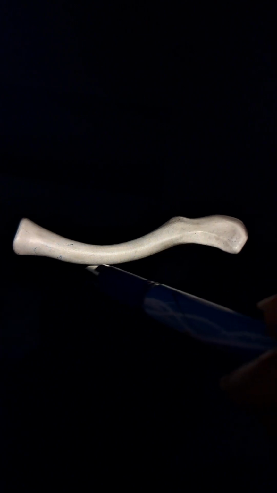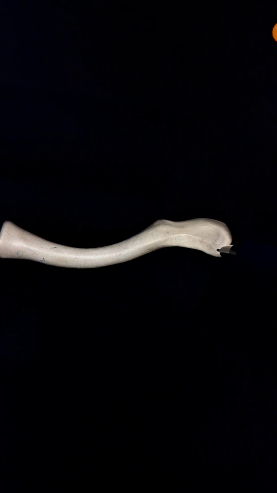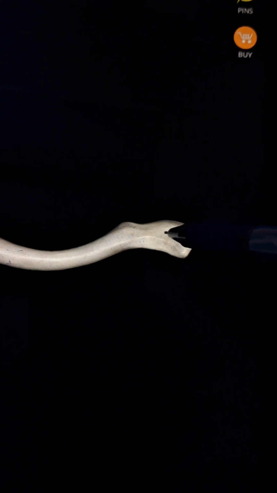This is the medial 2/3 of the shaft. This is lateral 1/3 of the shaft. Now let us see the features of lateral 1/3 of the shaft. It consists of anterior border, posterior border, superior surface and inferior surface. This is the inferior surface.